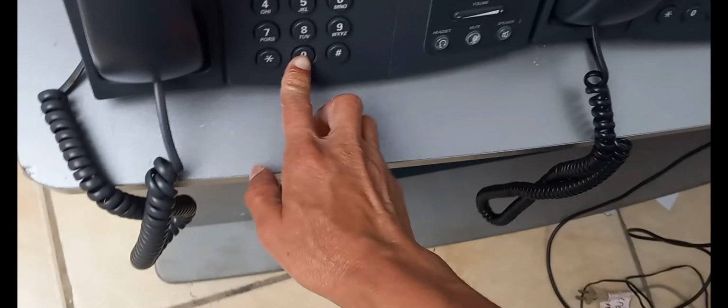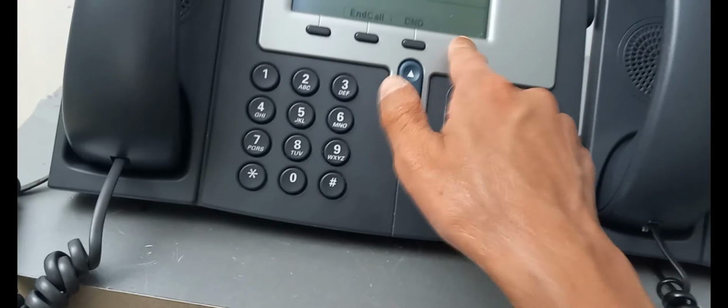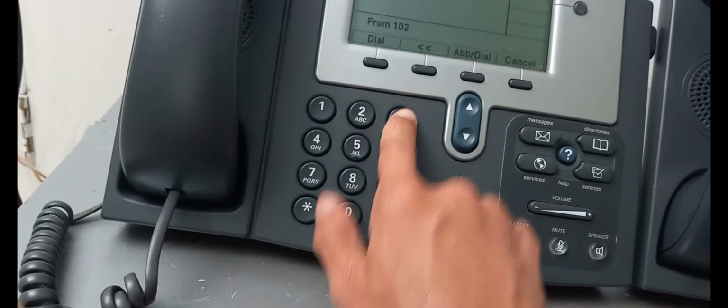Let's do a different extension. Let's do 102, which is an extension. Oh shoot, I was wrong. I was calling the wrong extension. Okay, 203. No, that 203 won't work. So all right, do 103 again to call through this extension.